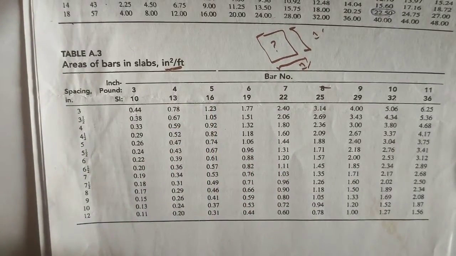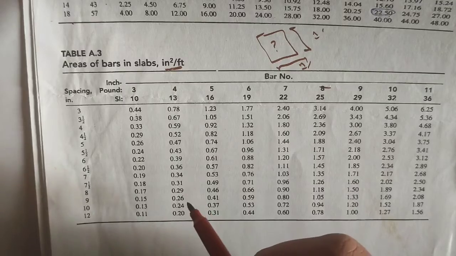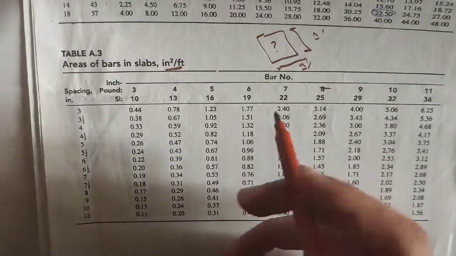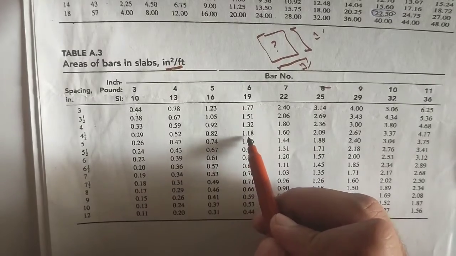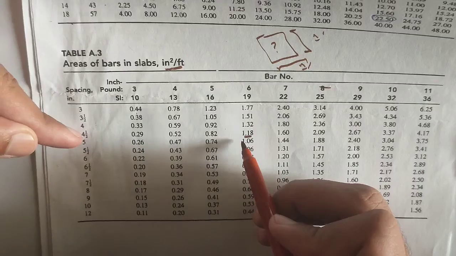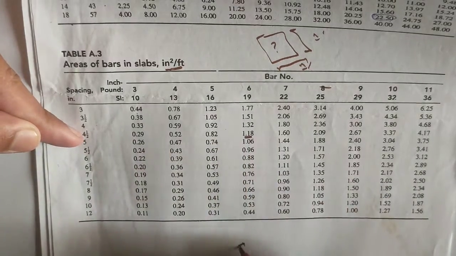For example, you got 1.60 or you got 1.18 or less than this one, you will get there 1.18. You will say number 6 at 4.5 inches.